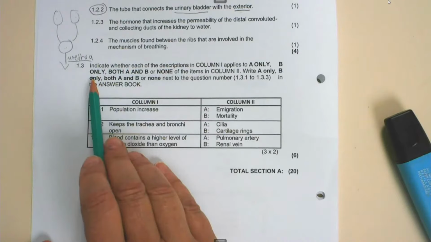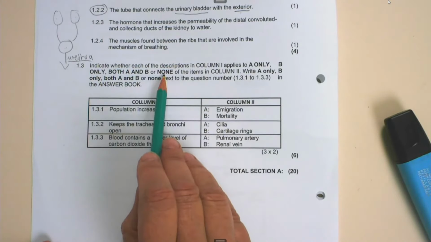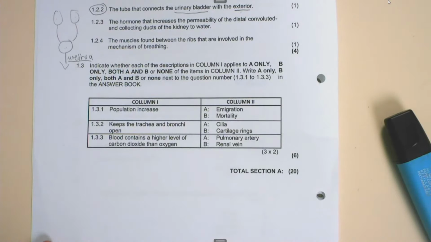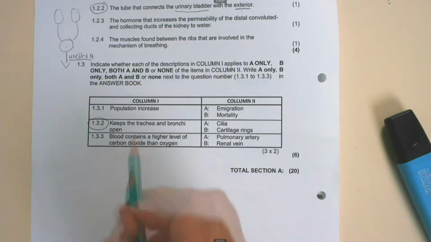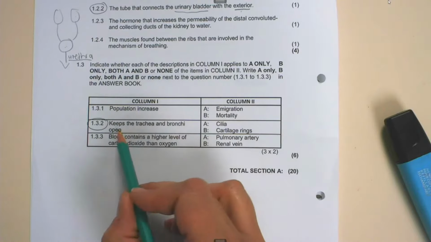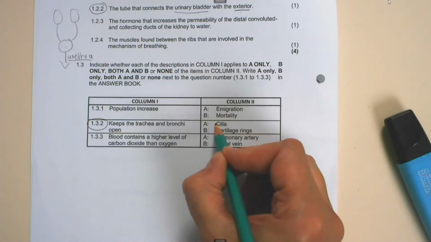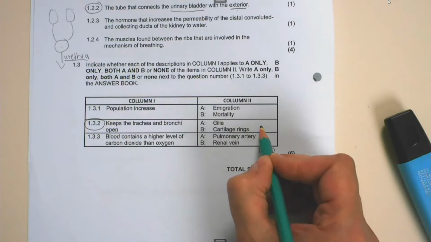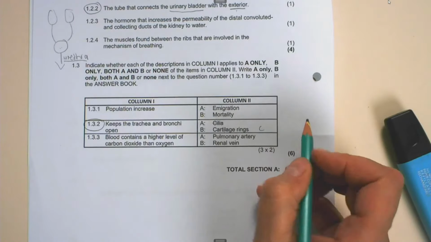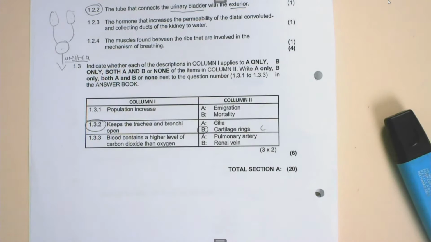Okay, fit column A to B or column 1 to 2, you can only use A only, B only, both A and B or none. So let's do this one, 1.3.2. Keeps the trachea and bronchi open. It will not be the cilia, it will be the C-shaped rings, which is B only.